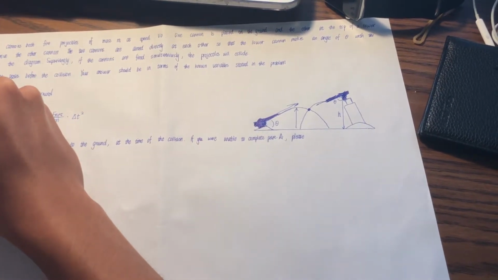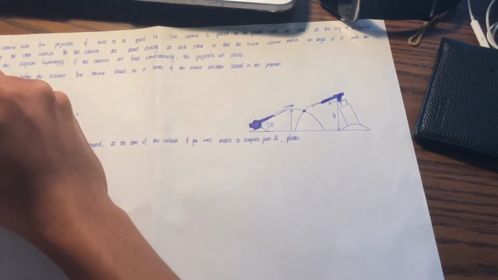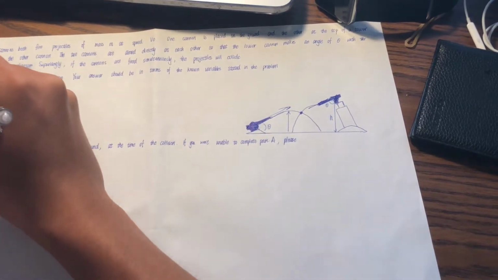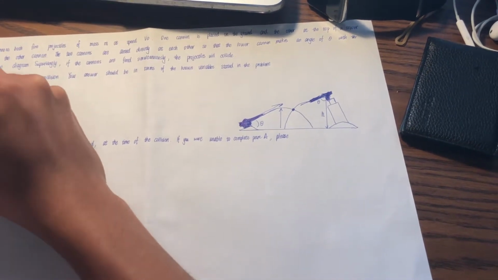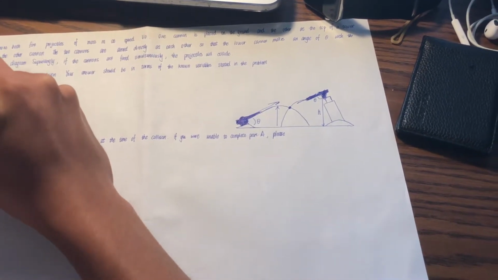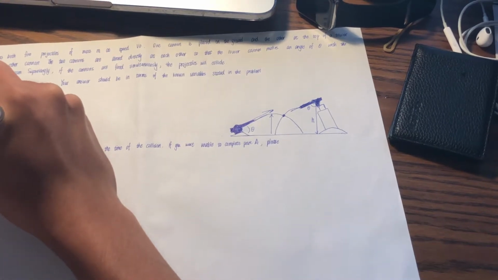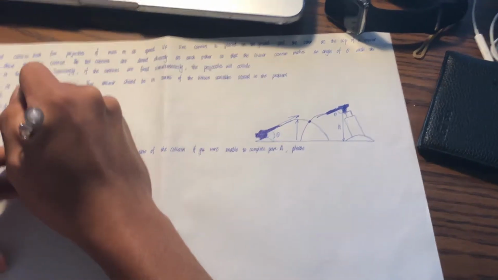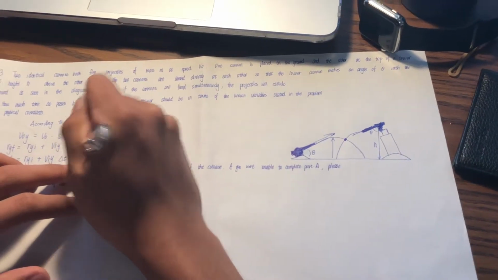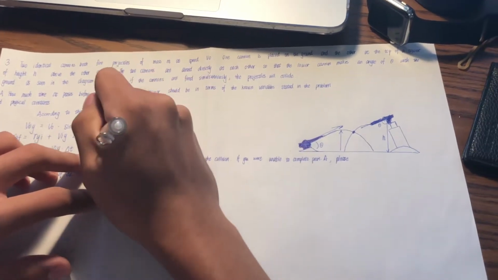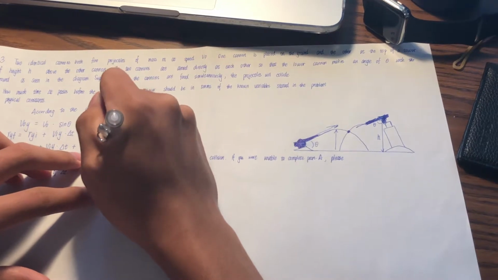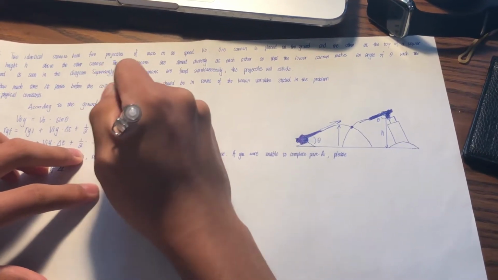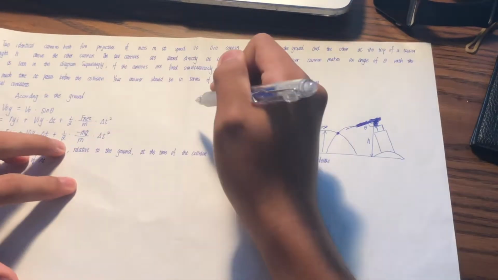So the final position in the y direction equals ry initial plus viy times delta t plus 1/2 times negative mass times gravity divided by mass times delta t squared.